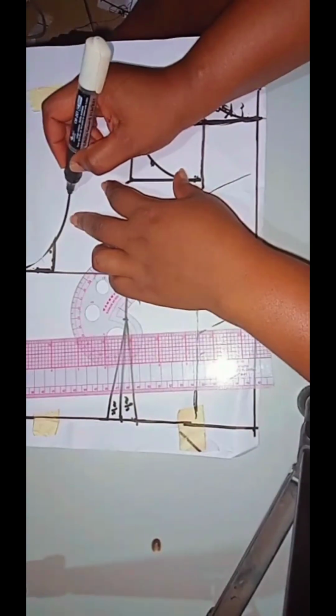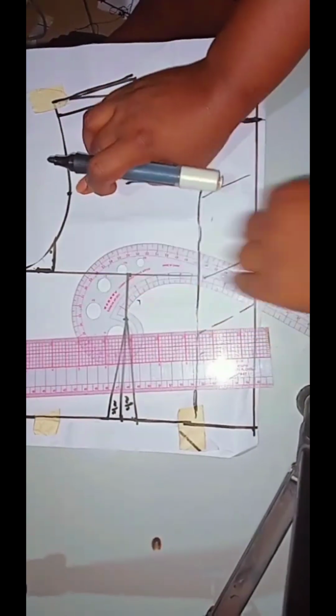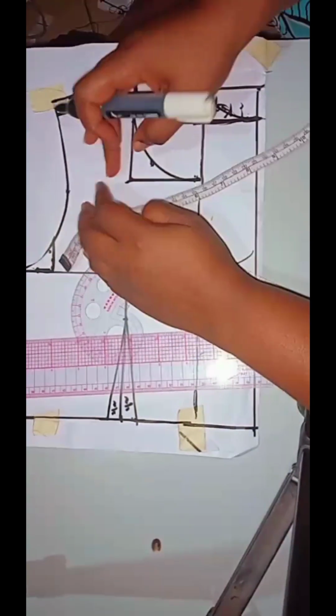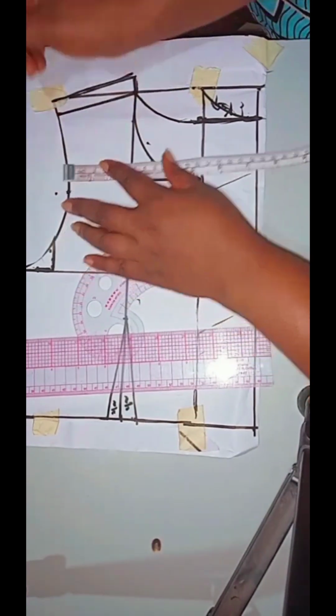The only difference we are going to have is here at this armhole. Remember the front armhole, we came in by half an inch to trim the front neckline. So what we are going to do is that we are going to replace that half an inch here for the back neckline. Then using our curve, we'll connect it back this way.